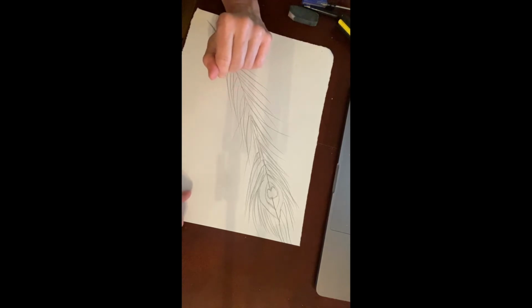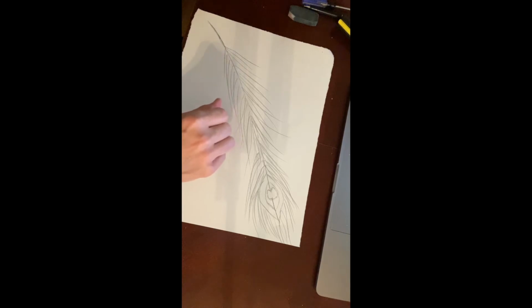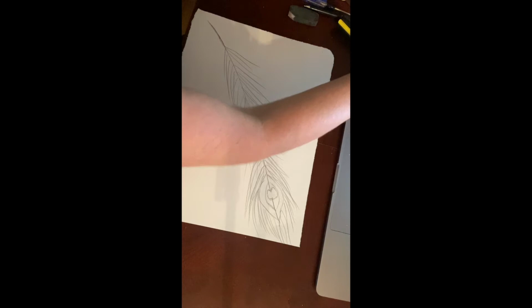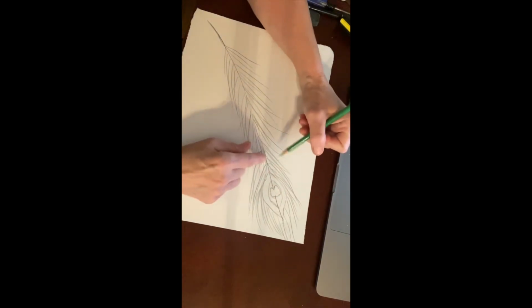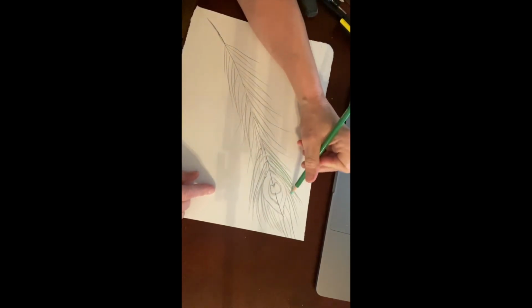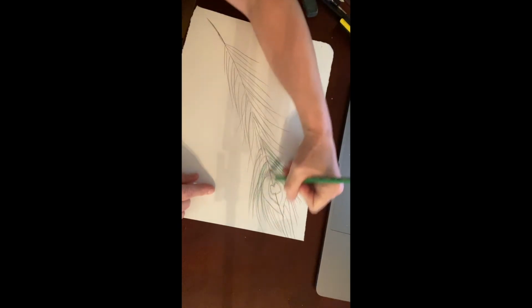The next thing we can start doing now is thinking about what colors do we want to use. So I have my set of colored pencils, and really any color will work. You can choose whatever you would like to do. I think I'm going to try some of that light green because I really did like the light green. So if you already drew this in pencil, you can just go right over your pencil lines. If you want to start in colored pencil, if you feel more confident, by all means do that.